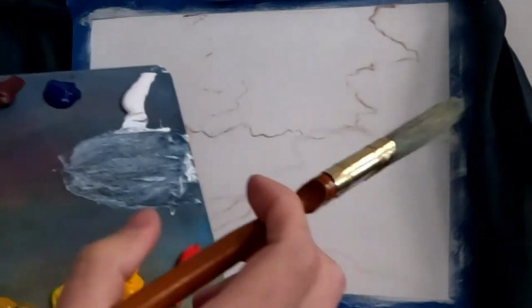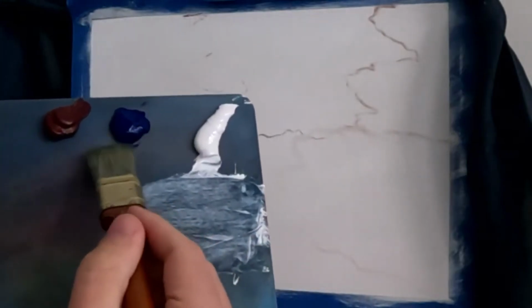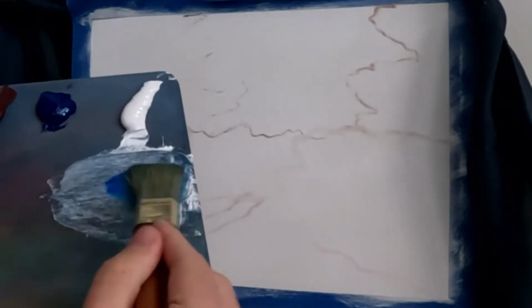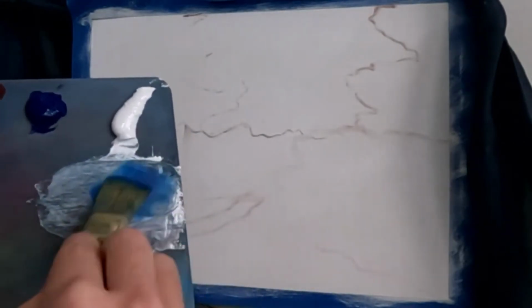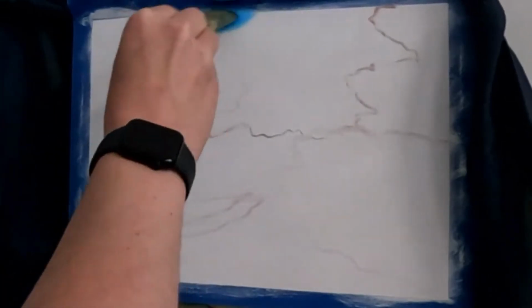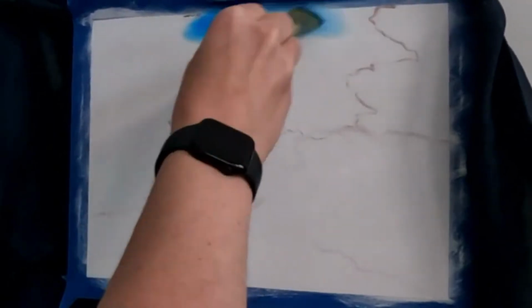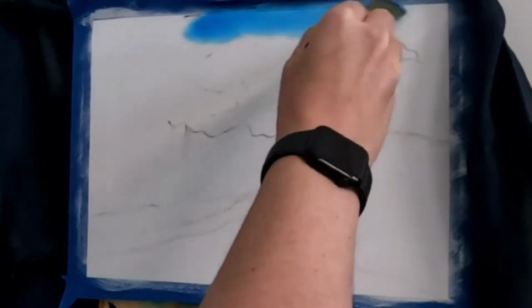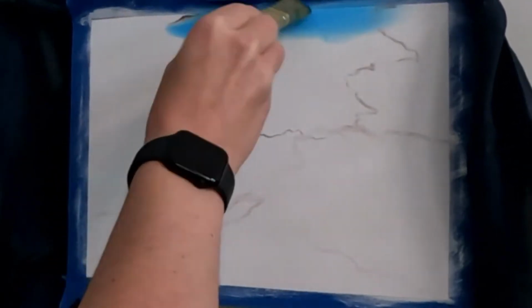So I'm taking my 1-inch brush because I'm on a little canvas. I'm going to go into phthalo blue and some of this white that's there. I don't need too much because, again, I want all this to be covered up pretty much. We'll just throw this in the middle for some color.